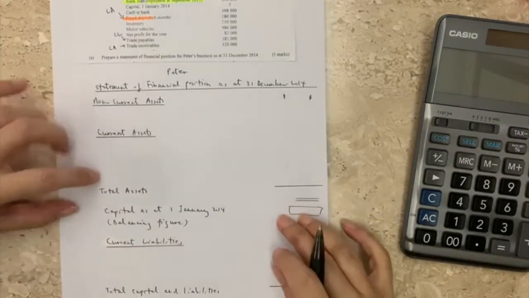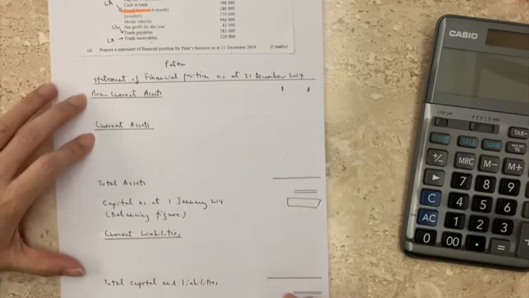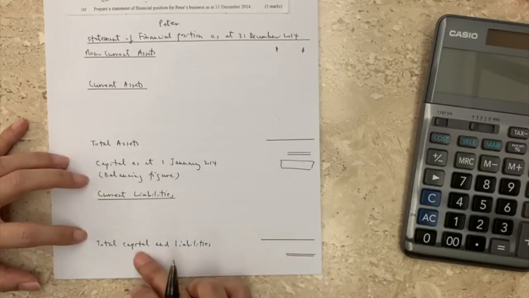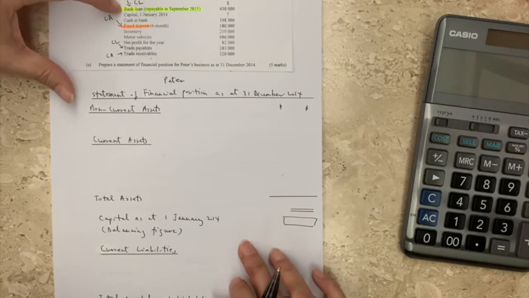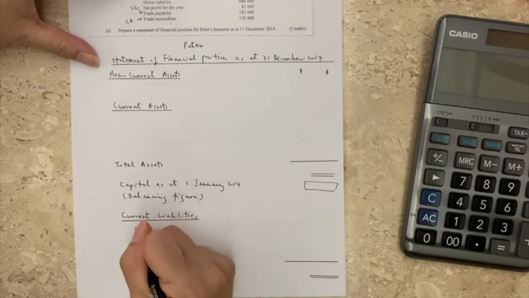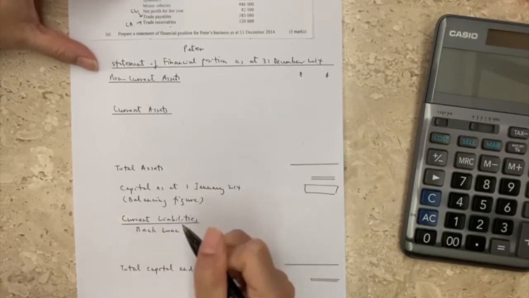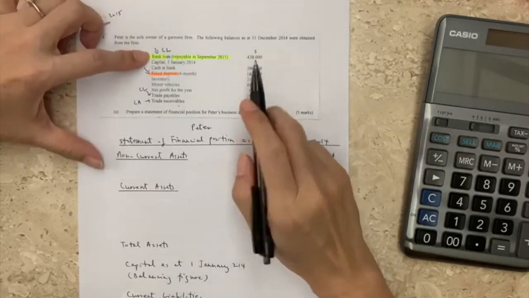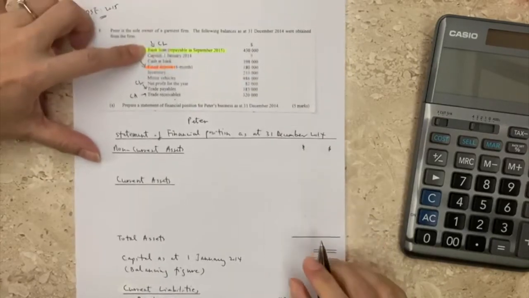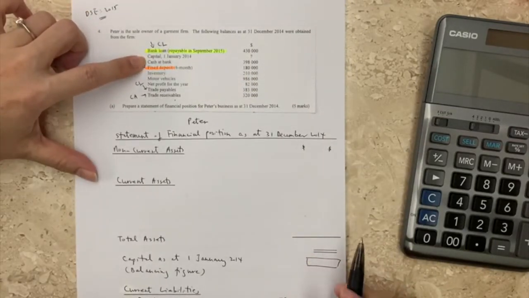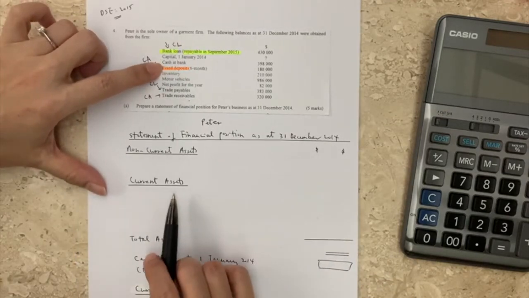Again, first half total assets consists of non-current assets and current assets, and then the second half we have total capital and liability. Okay, so bank loan, which is current liability, so I put bank loan here. Okay, so how much? 430,000. Okay, capital is the opening capital. We don't know at this moment, so cash at bank, current assets, but we always start with the nice order.